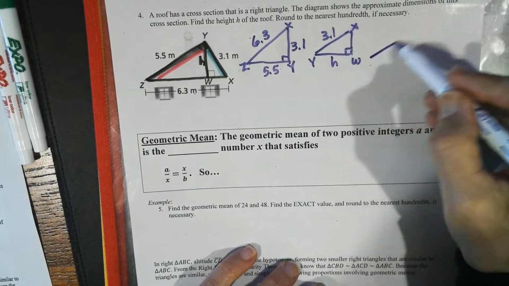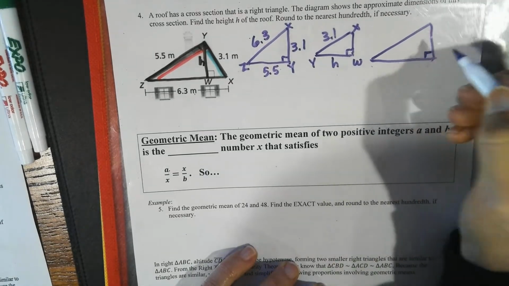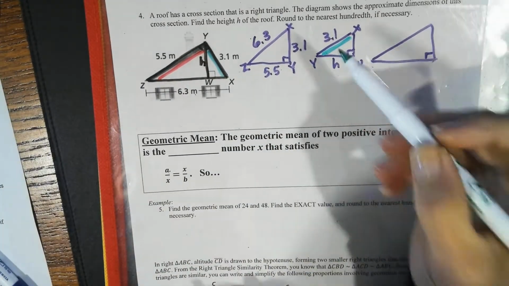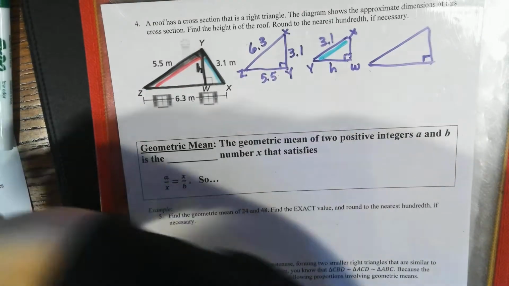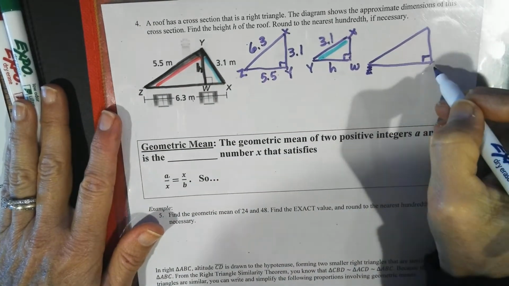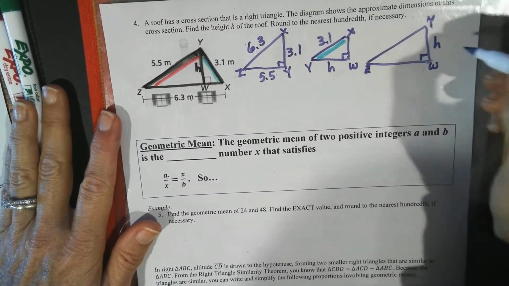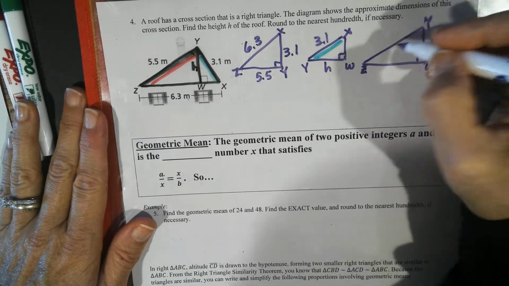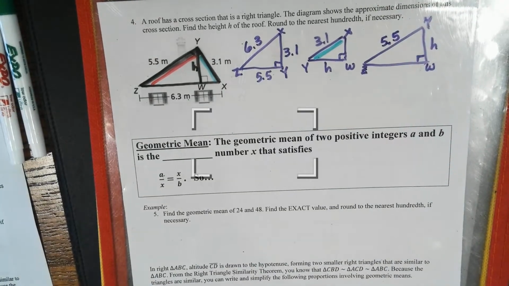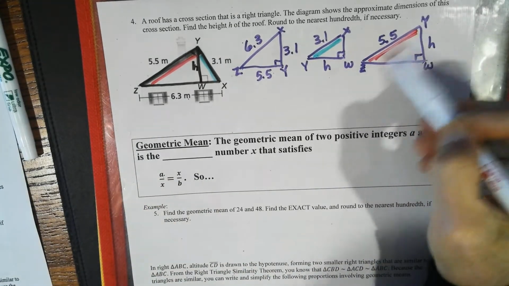Then the medium size one, again, I'm going to draw it in the same direction, so it's corresponding. Let me just make sure I label that. This is the green one. And then this one is going to be Z, W, Y. This leg is H. This hypotenuse is 5.5. I don't know ZW. That's on the bottom there. That's okay. But here's my red one.